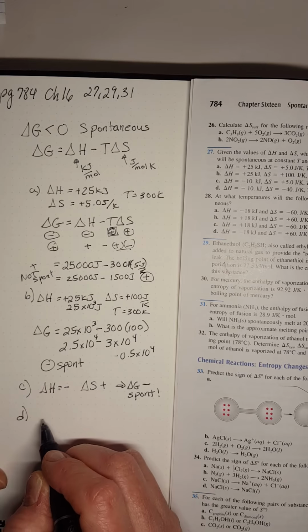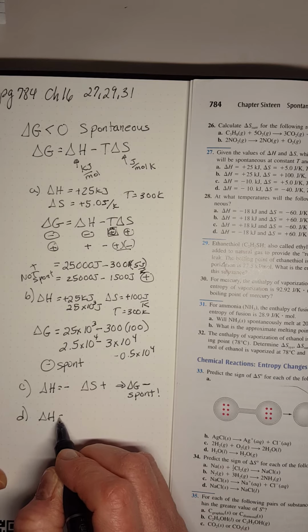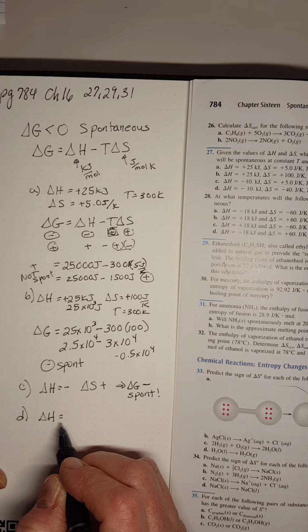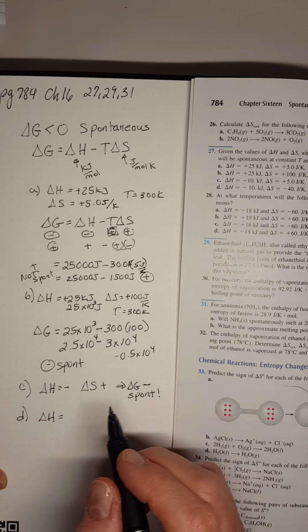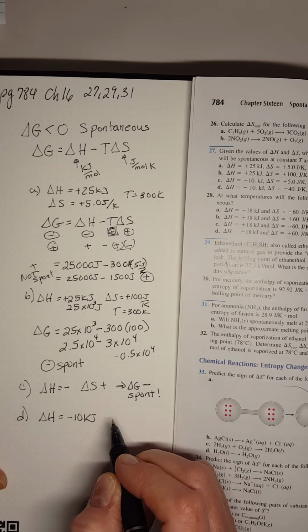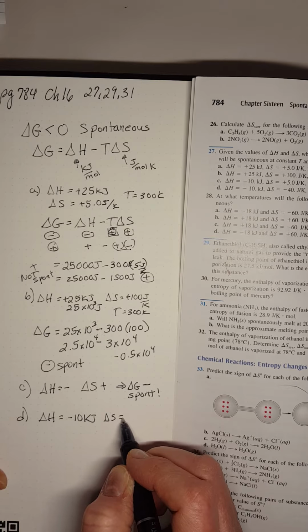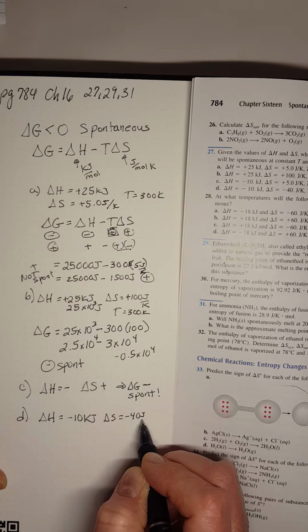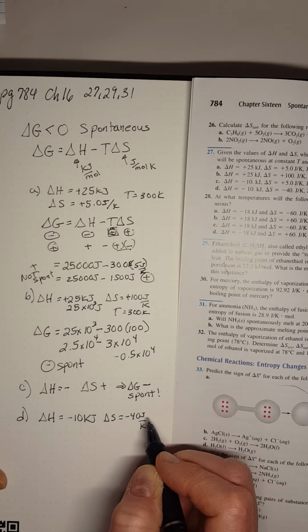Part D, we have delta H is negative 10 kilojoules, and delta S is negative 40, so I'm not in one of my guaranteed situations.